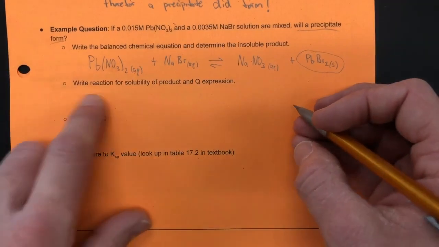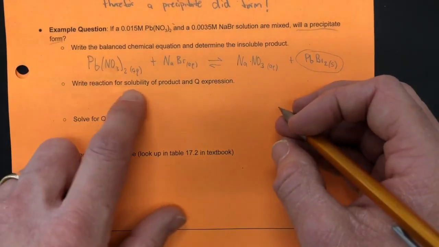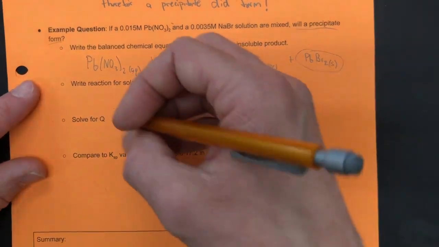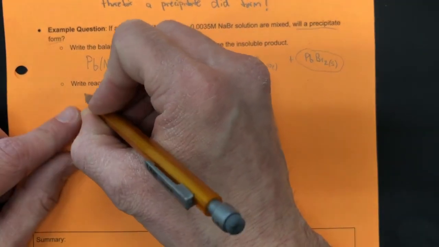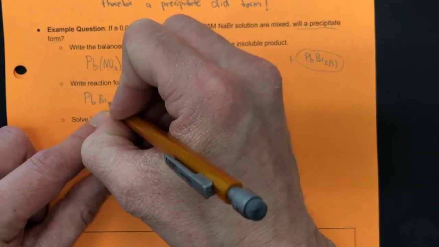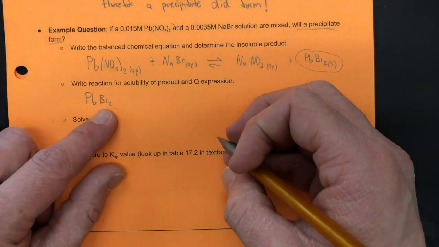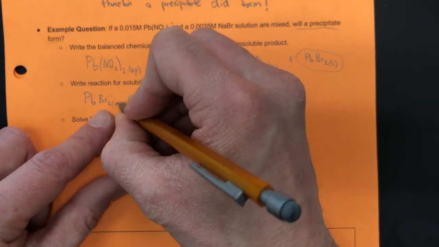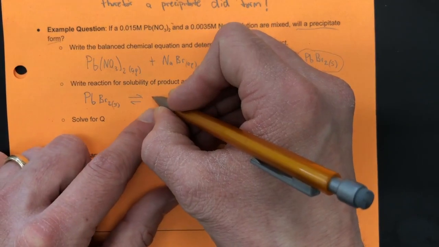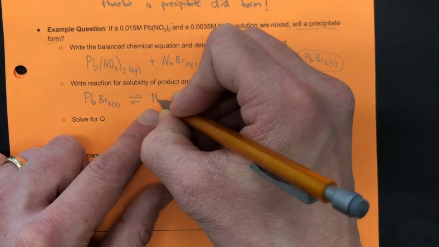So if I'm going to write out the solubility product of this one and the Q expression, so this one, the product is PbBr2. That solid is going to be in equilibrium with the ions.